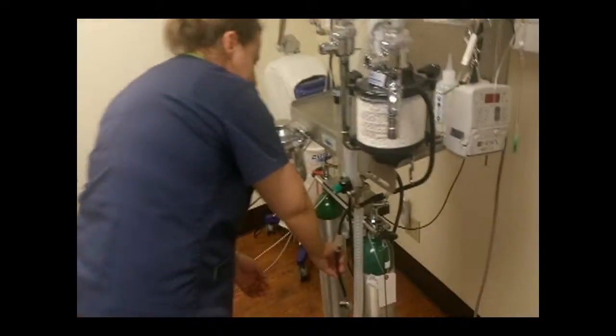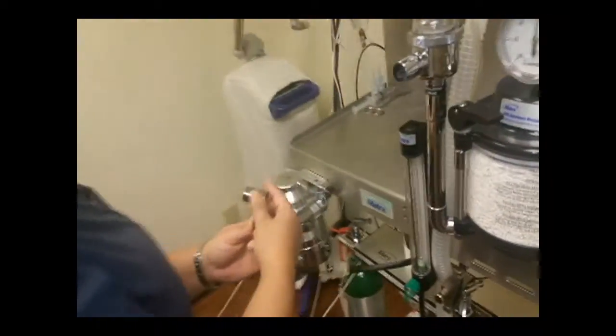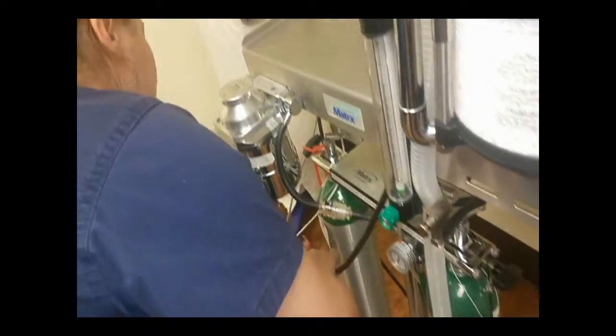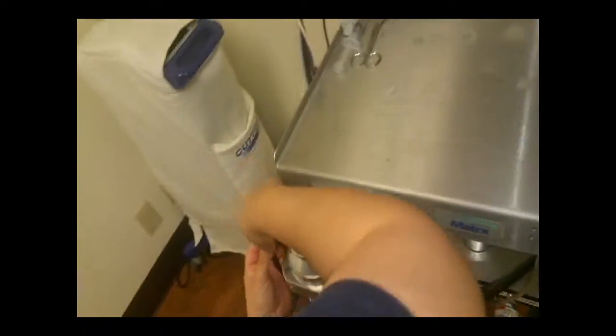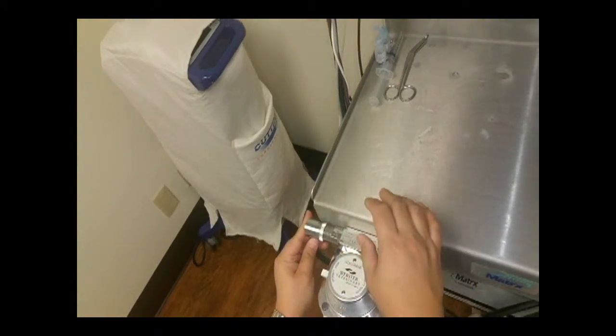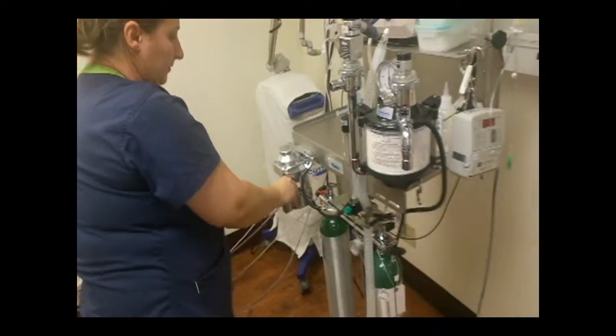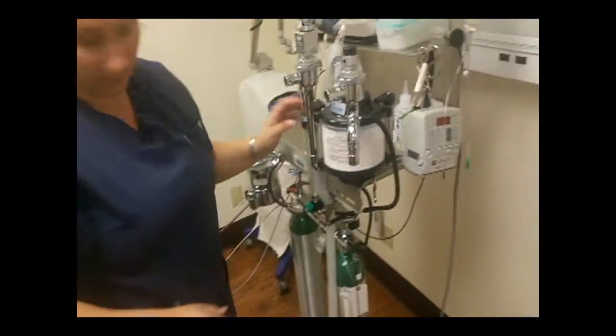Alright, my alien friends, I'm going to show you how to connect my rebreathing circuit. I'm connecting to my outlet port and inlet port, to my vaporizer.